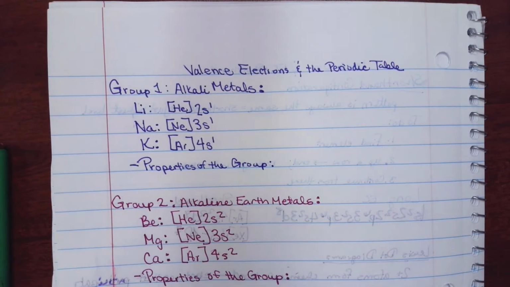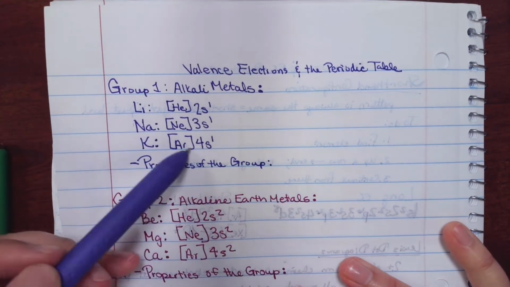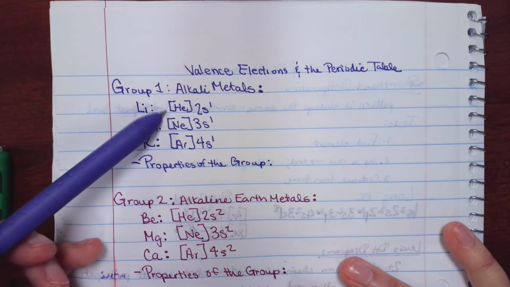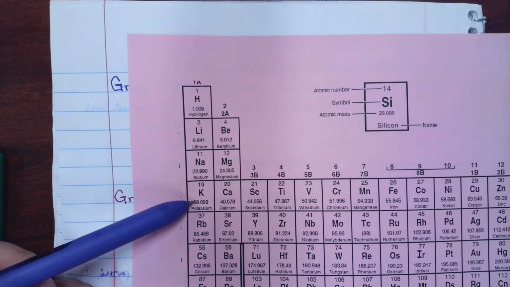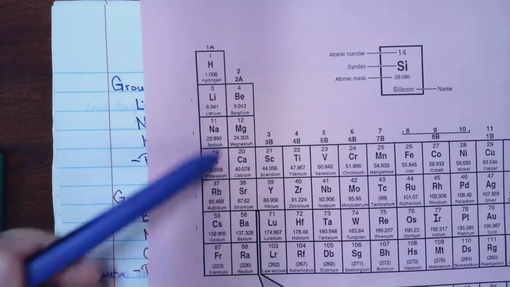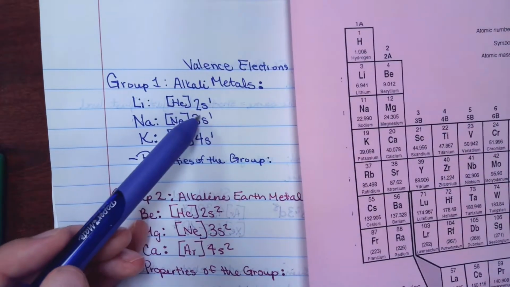Okay, so let's talk valence electrons. So in the warm-up, you did the shorthand configuration for each of these elements, and you'll notice that they're all straight out of group 1: lithium, sodium, potassium. This is a sample out of group 1. What I wanted you to look at is how many valence electrons they have.